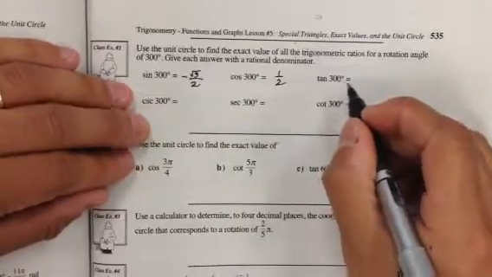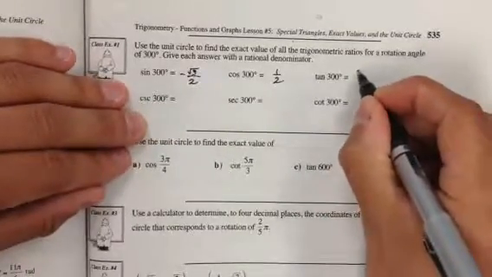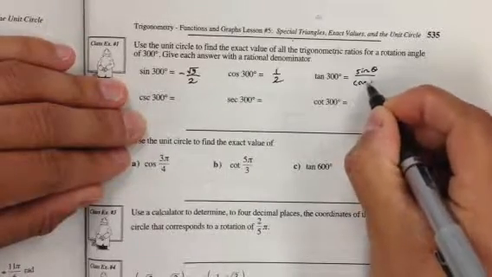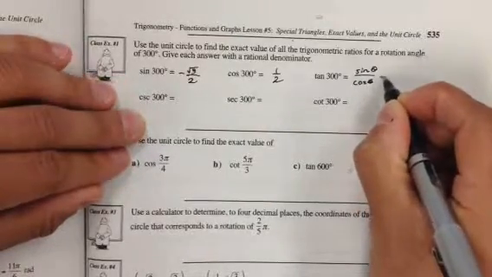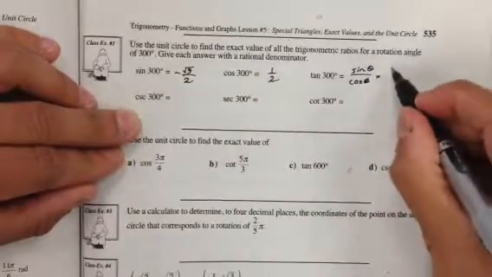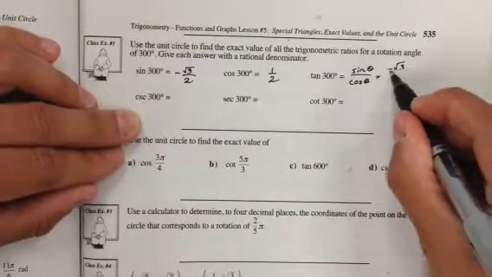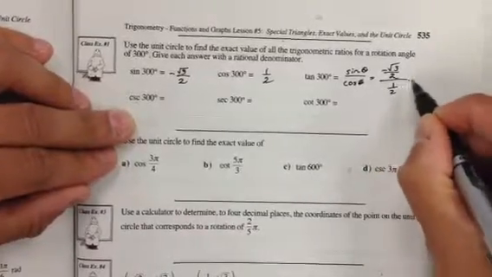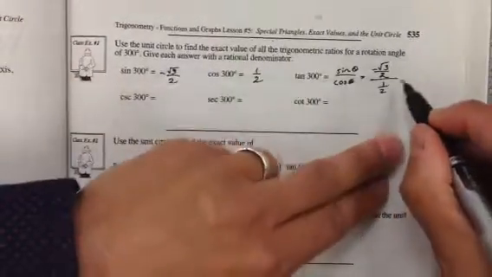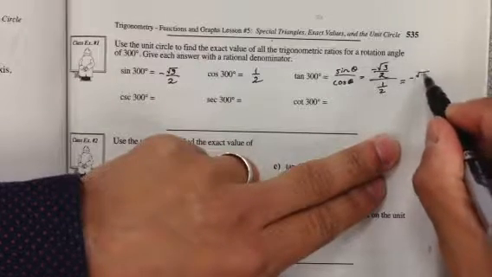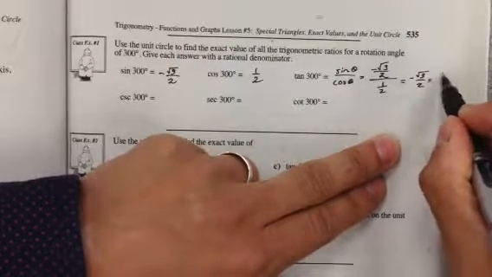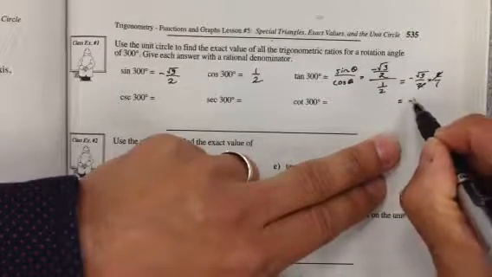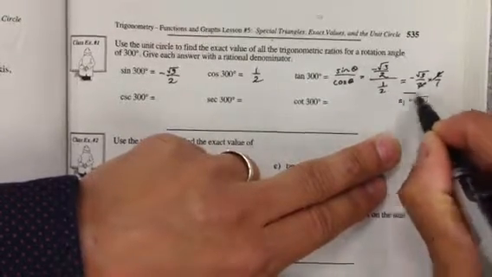If I'm looking for tan 300 degrees, that's just equal to sine theta over cosine theta, which is going to be equal to negative √3 over 2 divided by 1 over 2, and we can rewrite this as negative √3 over 2 times 2 over 1, or negative square root 3.